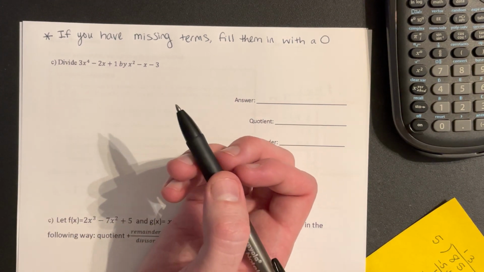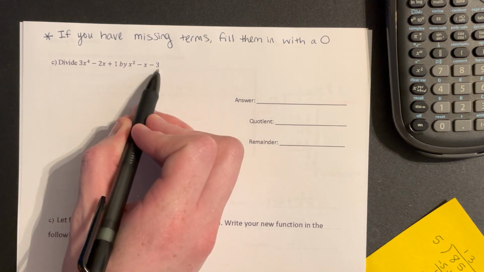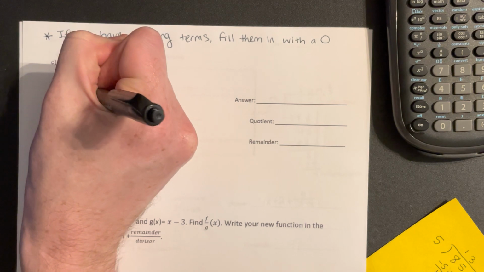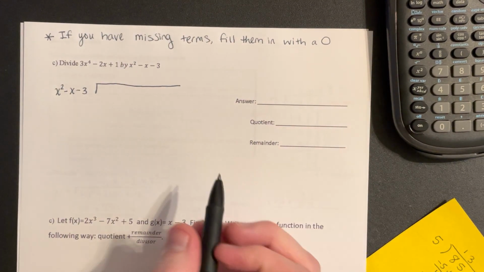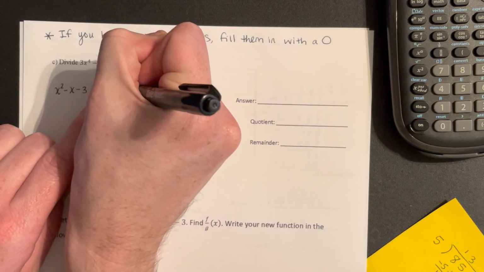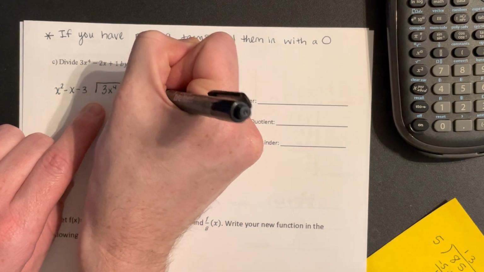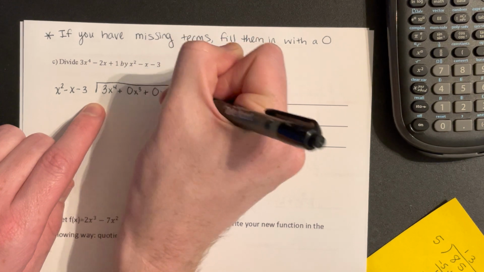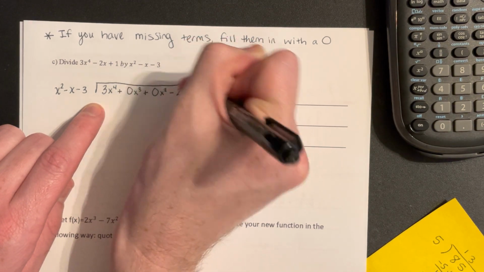So when we write out our division, we're dividing this by x squared minus x minus 3. So there's the divisor, x squared minus x minus 3. But I'm going to fill in our missing terms when I start writing out our dividend. So 3x to the 4th plus 0x cubed plus 0x squared minus 2x plus 1.